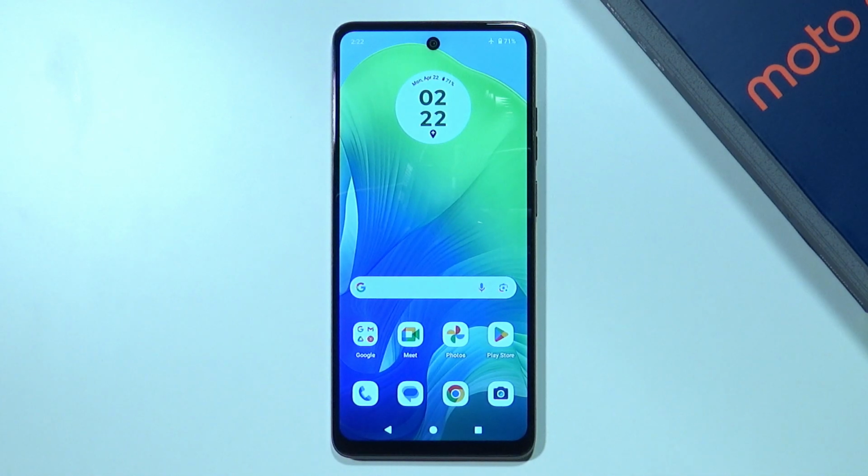Hello, in this video I'm gonna show you all hidden modes on Motorola Moto G04 and G04s. So let me show you how you can access them.